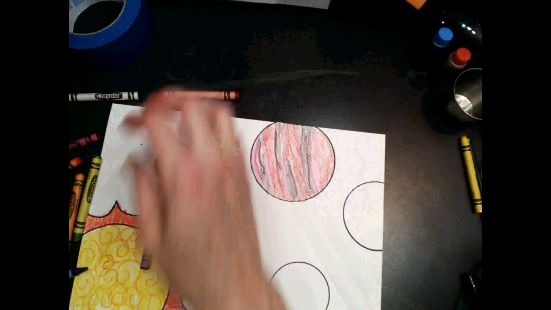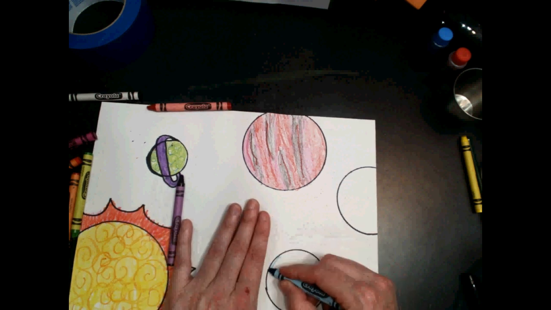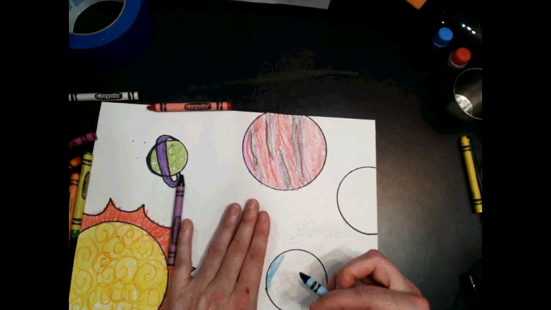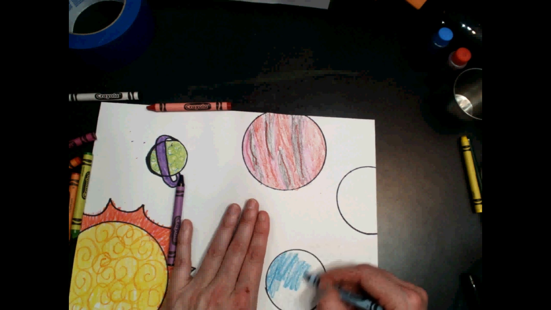Oh, I know, I want a blue planet. So I'm going to color this planet blue. I'm going to color it solid. Ooh, I like this. This is blue-green. It's one of my favorite colors.